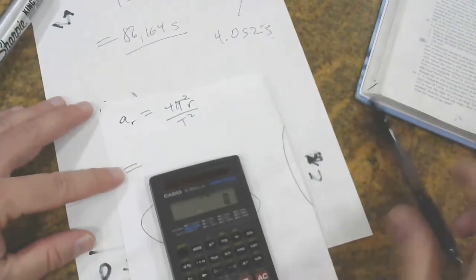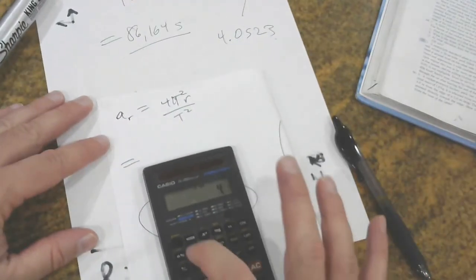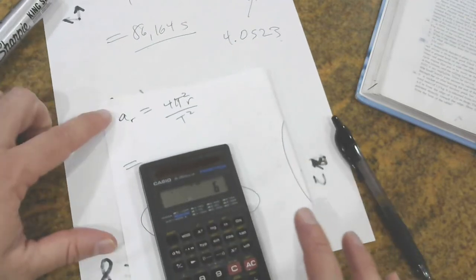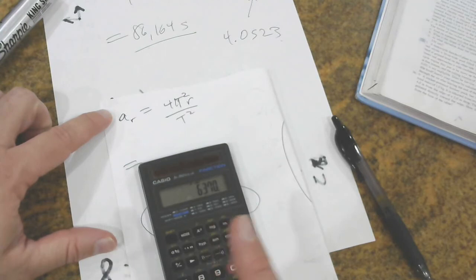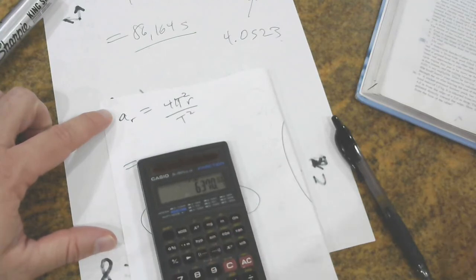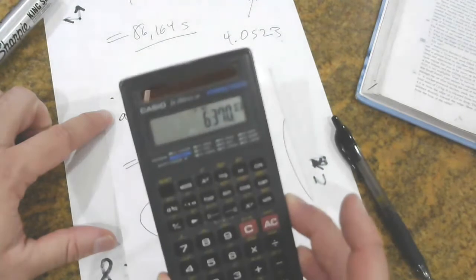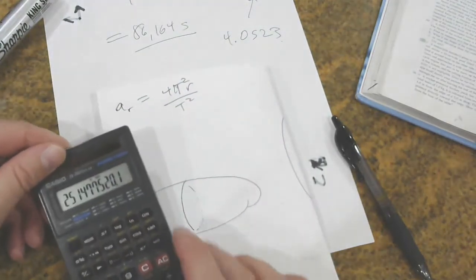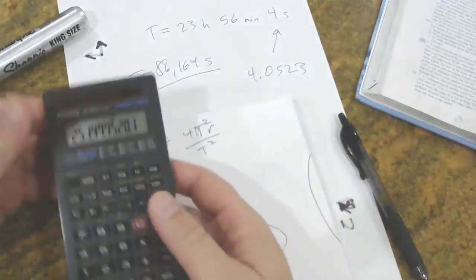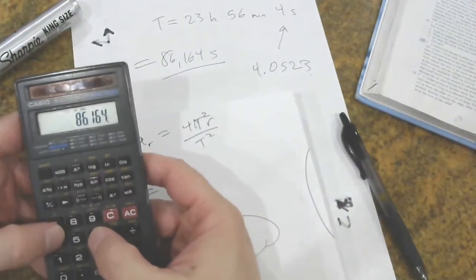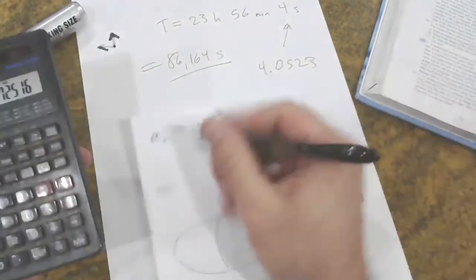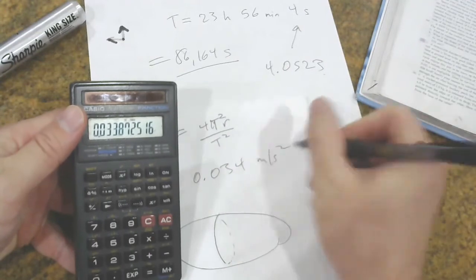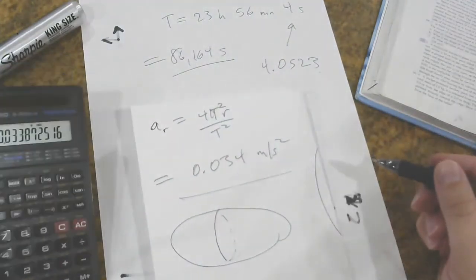Let's do this. 4 times pi squared times a radius of 6,370 kilometers. So I need to raise that to the third, or times 10 to the third power. You can't see that. 6,370 times 10 to the third. Then I divide by that period in SI units squared. So 86,164 squared. Okay, 0.034, really small centripetal acceleration.